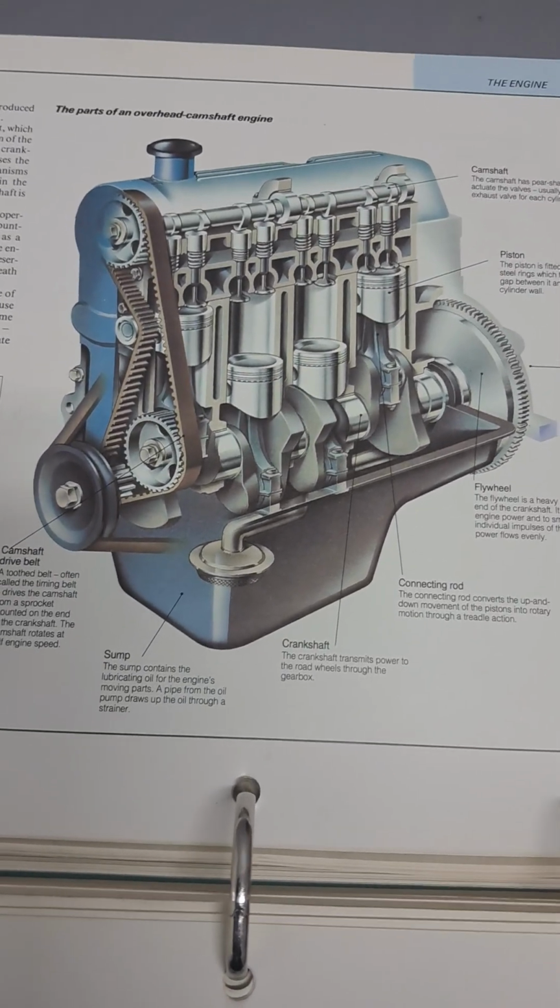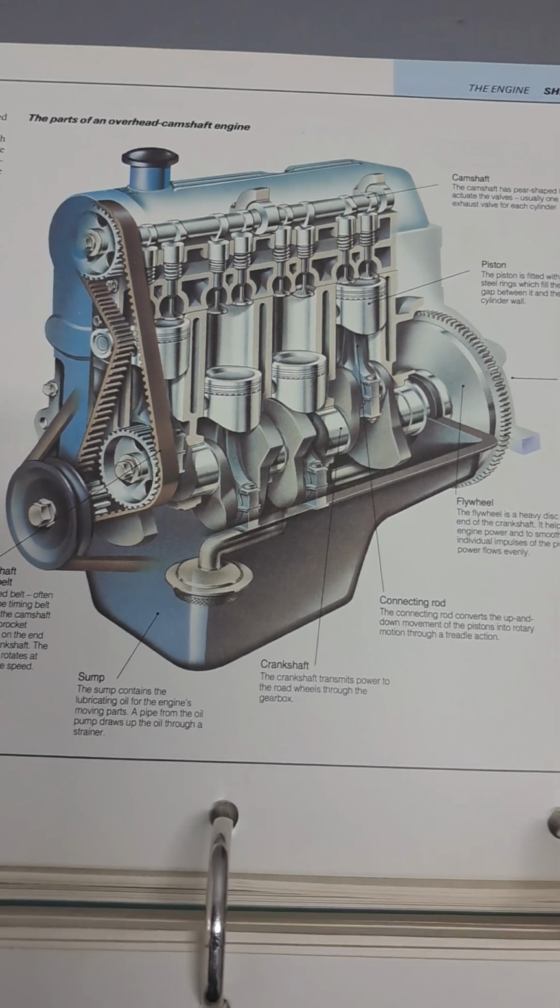In this video, I want to review the major components of the internal combustion engine.